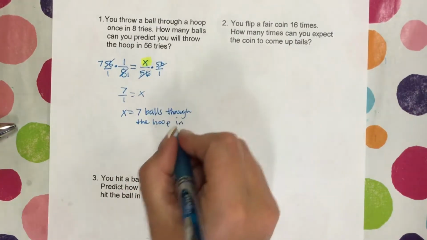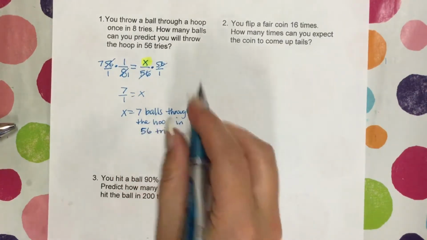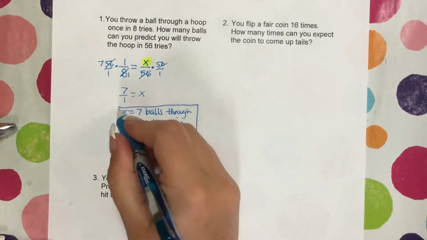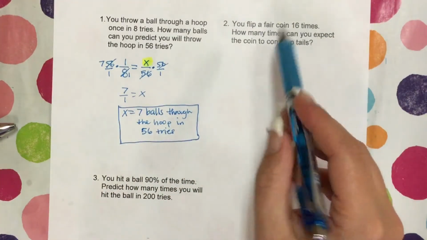in 56 tries. All right, there we go. Perfect, perfect. Okay, number 2.